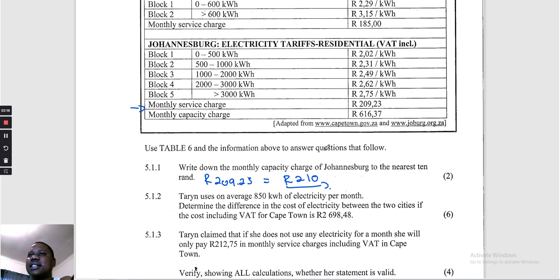The second question says, Tyran uses an average of 850 kilowatts of electricity per month. Determine the difference in the cost of electricity between the two cities, if the cost including VAT for Cape Town is 2,698 rand 48 cents. So we now need to calculate the charges for Johannesburg. Remember, we need to calculate for 850 units.